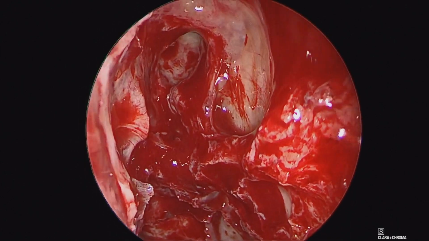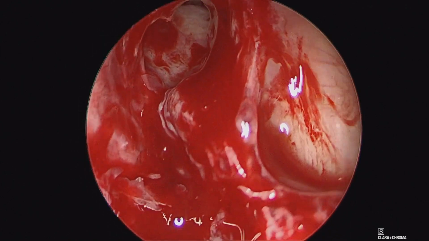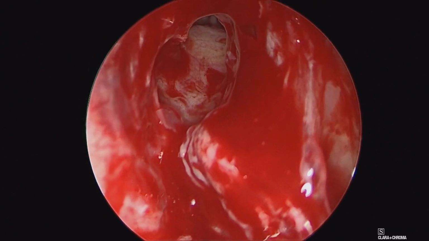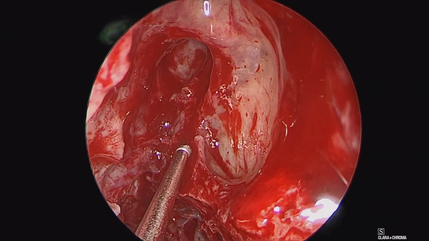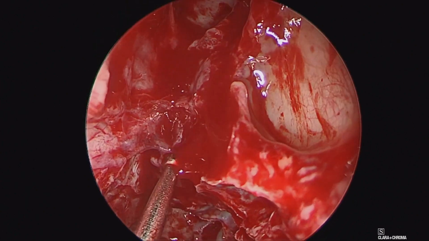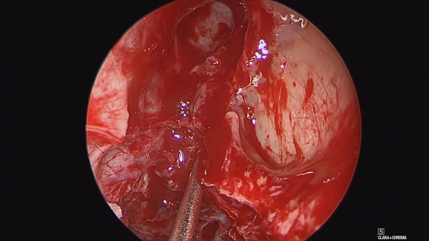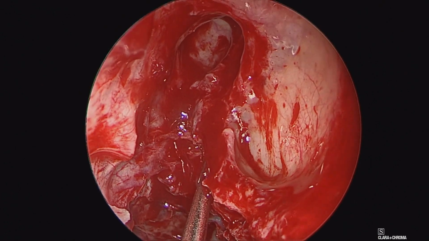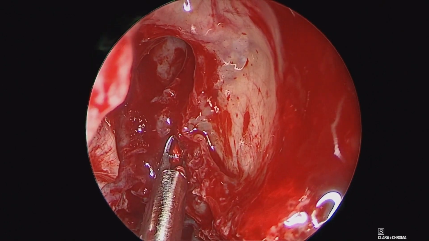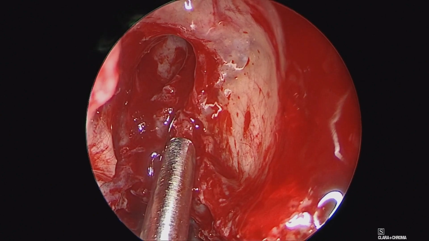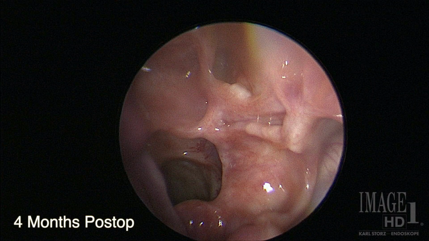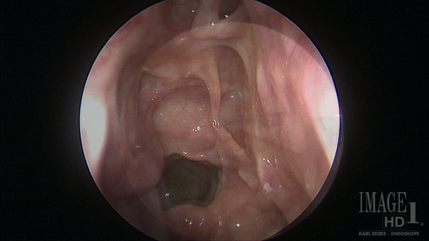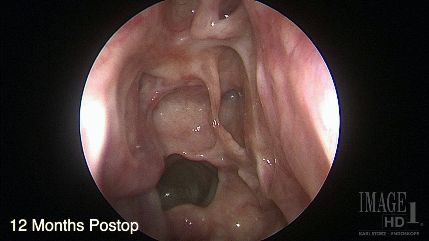And now visualizing with a 30-degree scope into the frontal sinus itself on the posterior table, as you can see there. And then just confirming our location along the orbit and identifying some additional supraorbital partitions in this area here, which we'll skeletonize to fully open up the area along the skull base as it transitions from the anterior ethmoid skull base into the posterior table of the frontal sinus. After that's complete, you can see we have some postoperative images of the patient 4 months after surgery and then 1 year following surgery, demonstrating a well-healed cavity with no evidence of inverting papilloma recurrence.